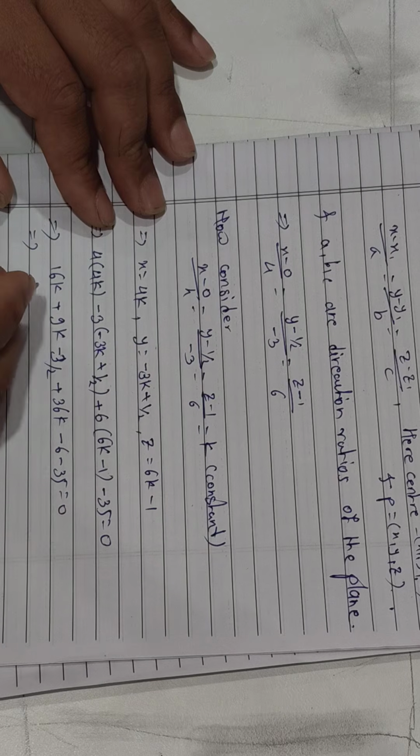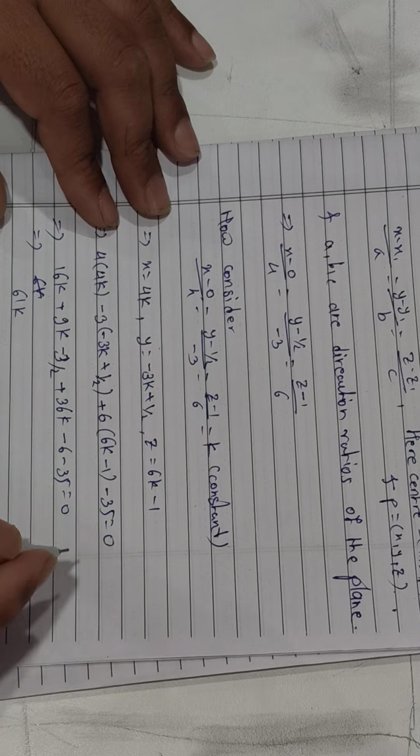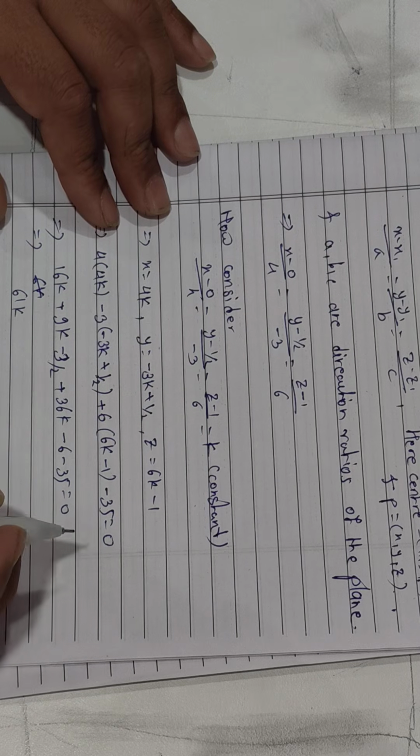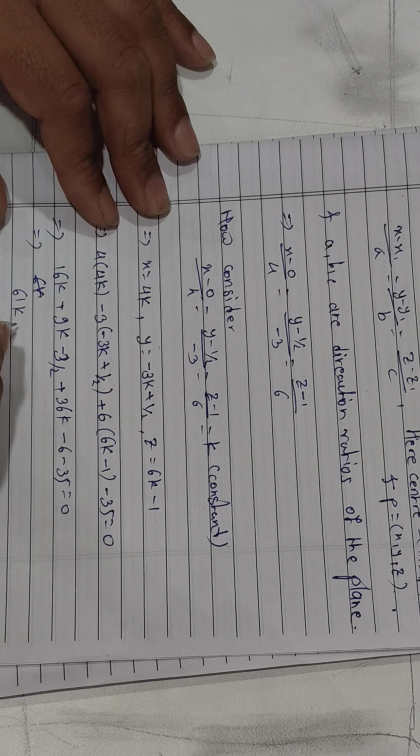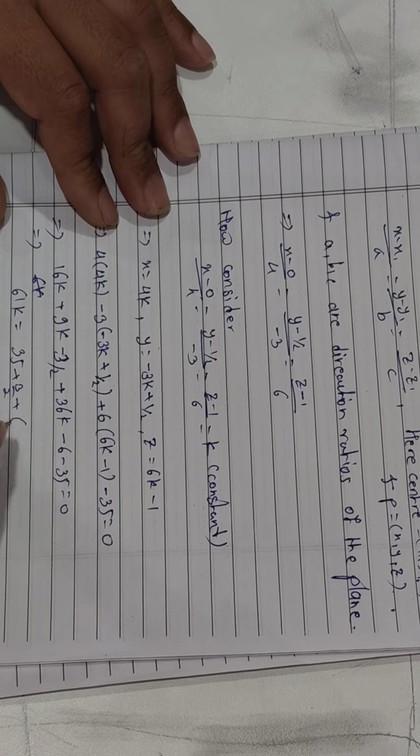So this will be 61k equals 35 plus 3 by 2 minus 6.